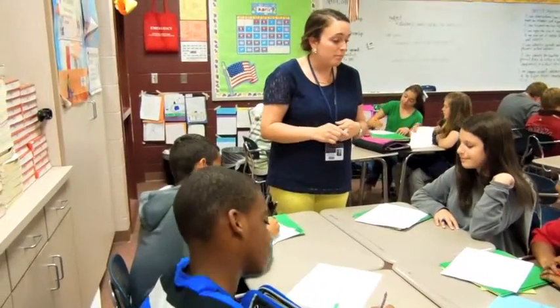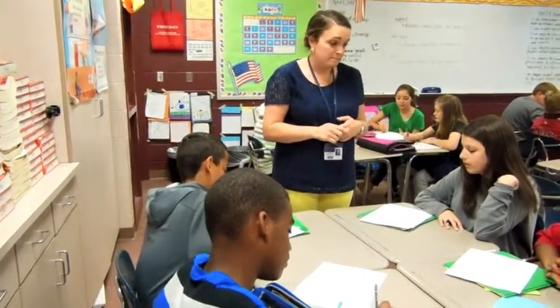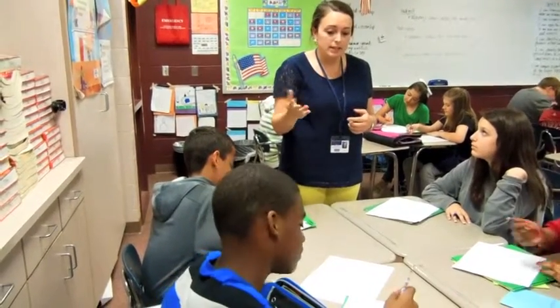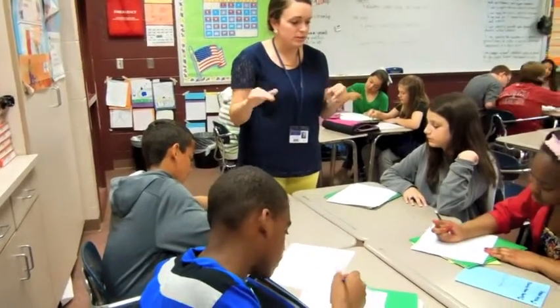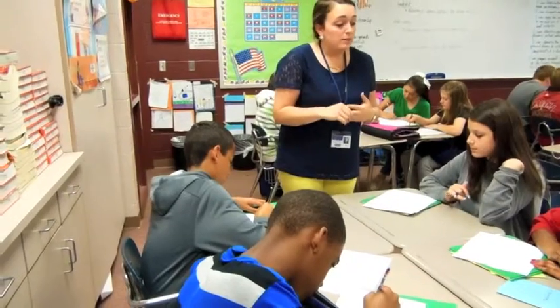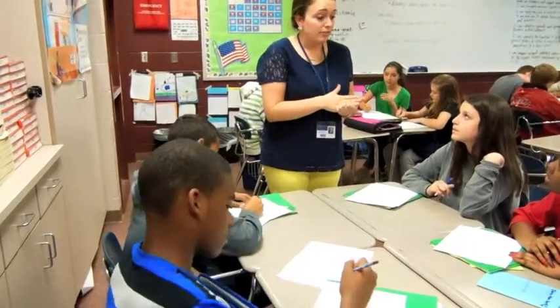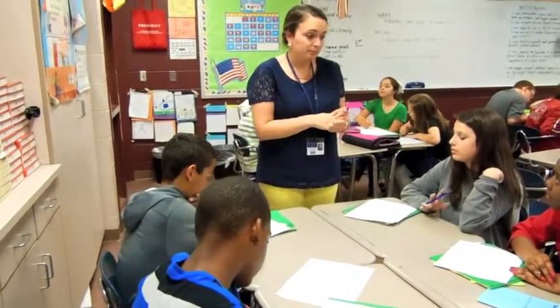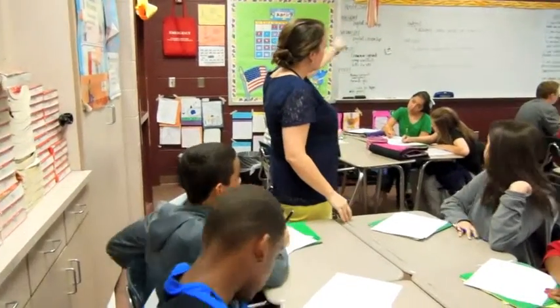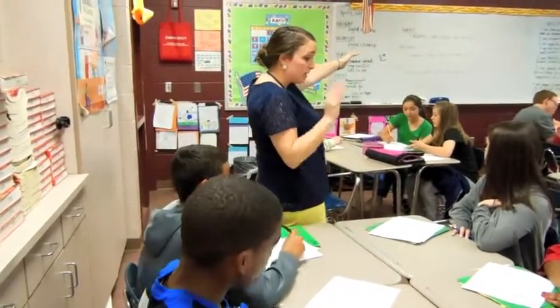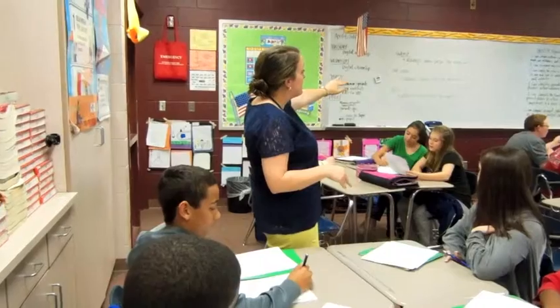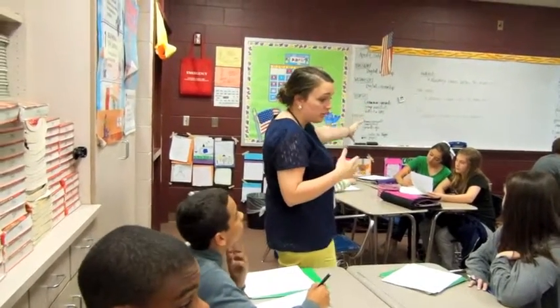Okay, now we want to find the main verb. Is, good. So mark that somehow just so you'll remember it. Now, does the gerund come before or after the main verb? After, okay. So we know it's not the subject, right? The subject will come before the main verb. It's either a subject complement or a direct object.